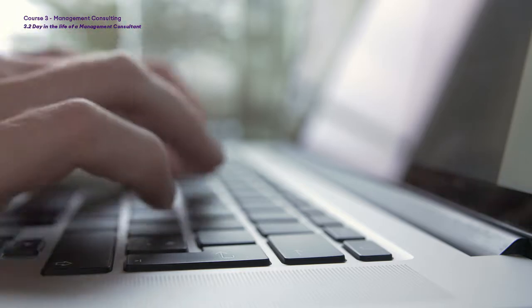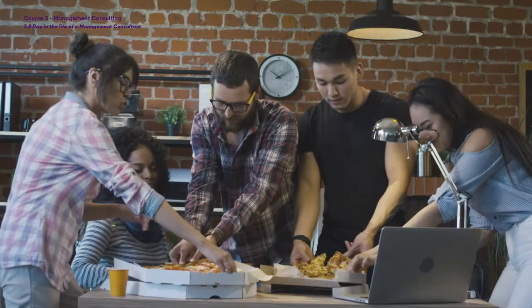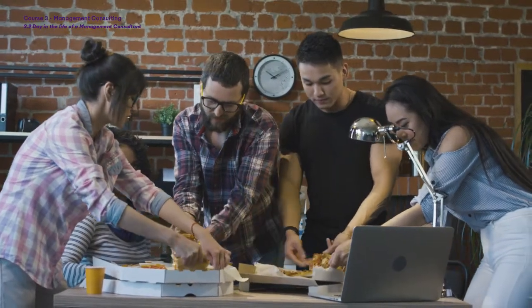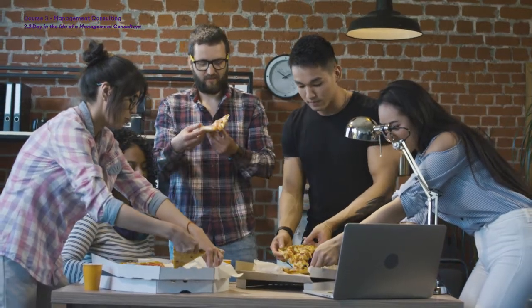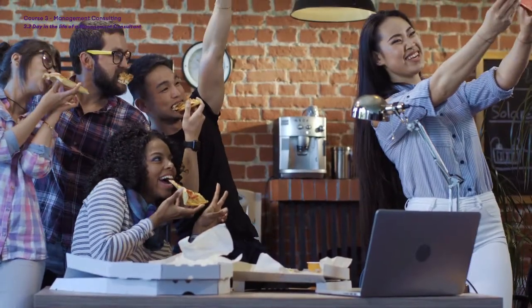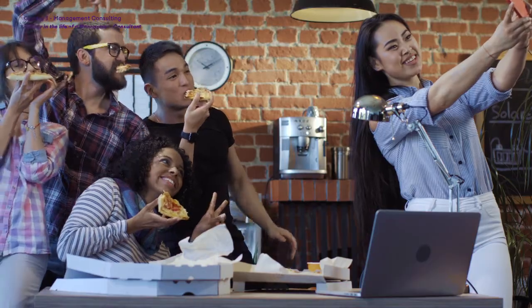8 p.m. After you've created more Excel and PowerPoint files than you'd like to admit, you will join either your client or project team for dinner. This is a great opportunity to let some of your stress melt away and get to know the folks you're working with a little better.